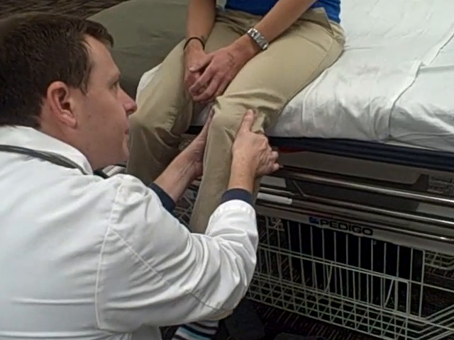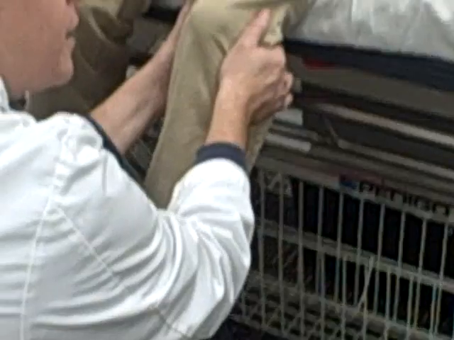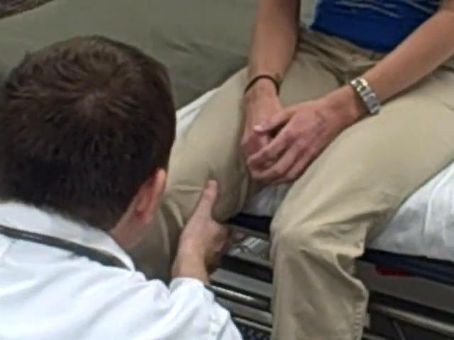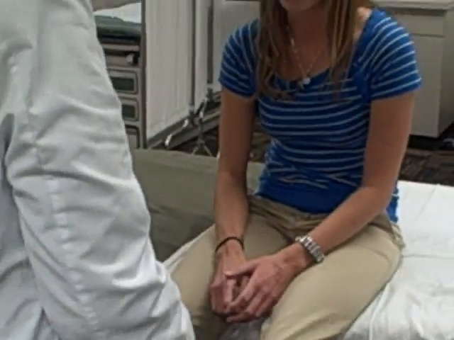Popliteal, obviously I'm not really going to feel it very well through her slacks, but that's where it would be. Hope it's there. If you have pedal pulses, you have popliteal. Okay, so that concludes cardiovascular. I'm going to move on to abdominal.